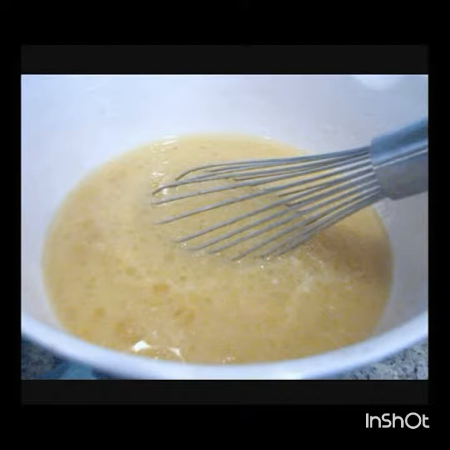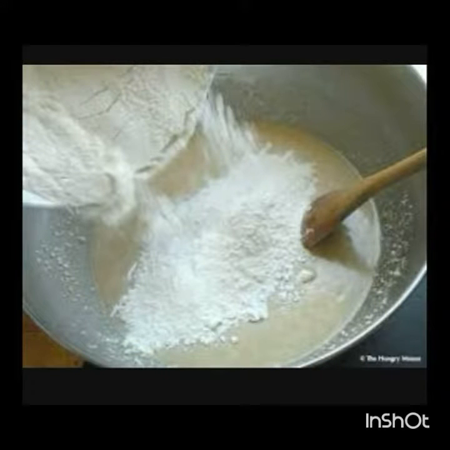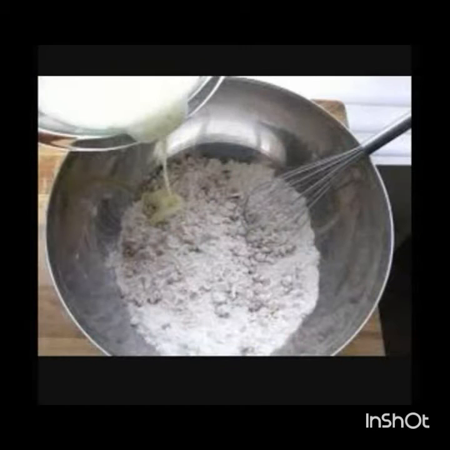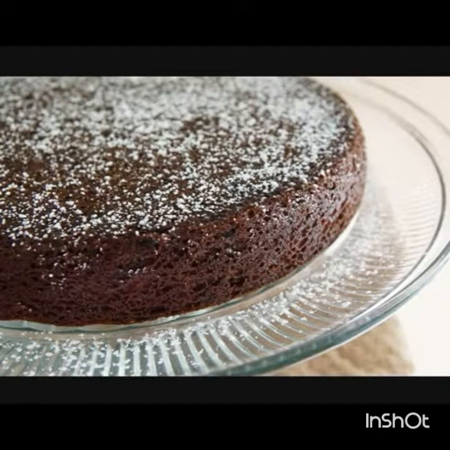Once you finish that, you want to alternate adding dry and wet ingredients, beginning and ending with dry. So you're going to add dry, wet, and continue. An example of this is a chocolate cake or a yellow cake.